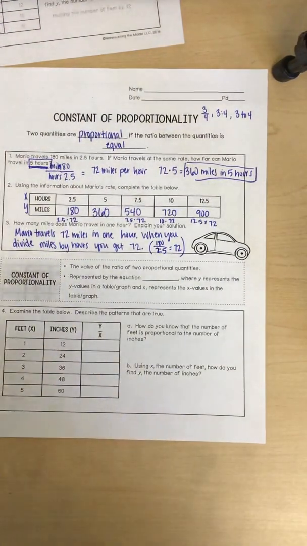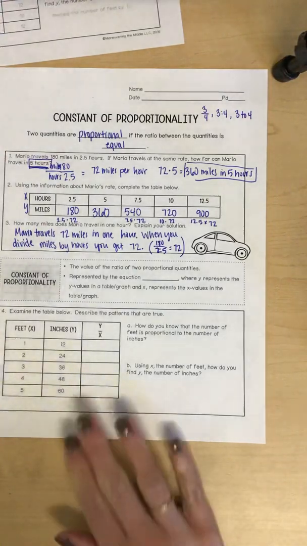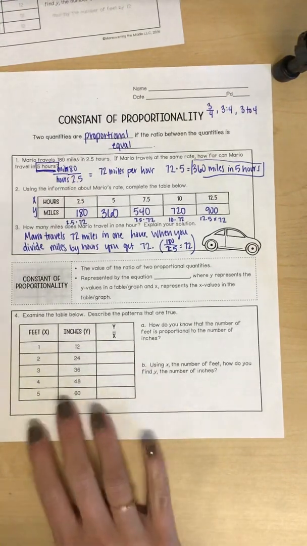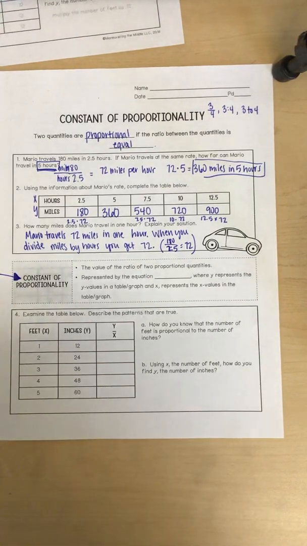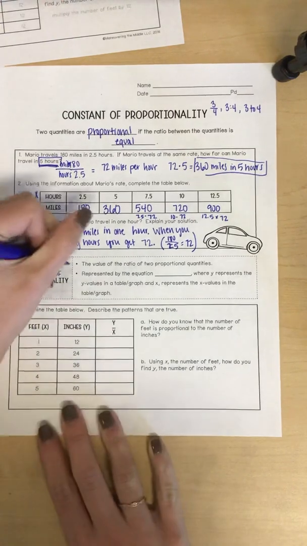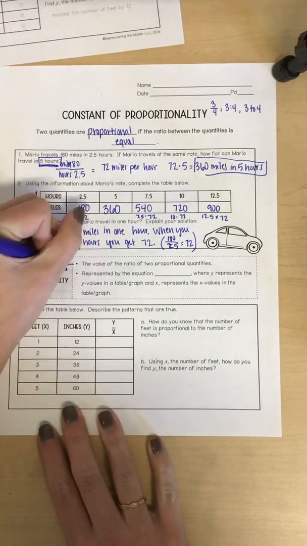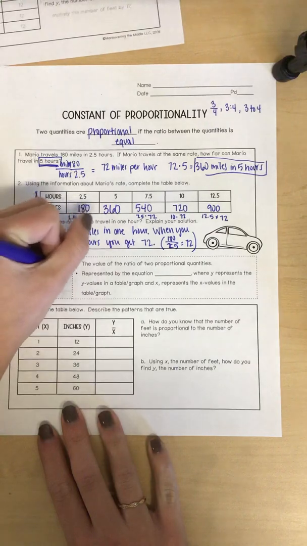Okay, so mathematically here, what we are doing is we're finding the rate of change. We are finding that constant of proportionality. Essentially, we're finding the unit rate, just like we found yesterday. So the value of the ratio of two proportional quantities is what the constant of proportionality is. So it tells us what that number is. It tells us that value.